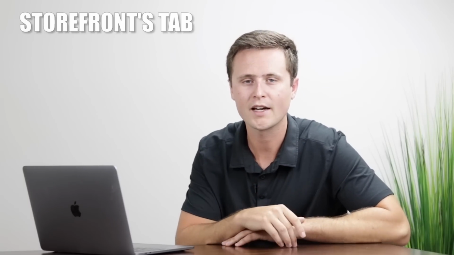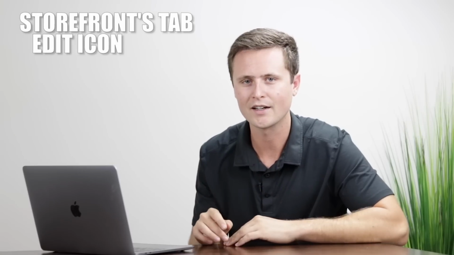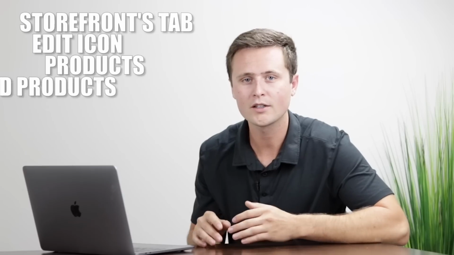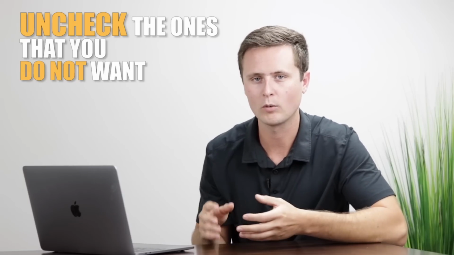This is obviously not ideal because when someone goes to your storefront, they're going to see all the same design on different items. The way that you correct this is not very obvious, but here's how you do it. You go to the Storefronts tab, and then you go to the little edit icon that is on the storefront you want to edit. And then you go to products, add products, and then uncheck the ones that you do not want to show up.